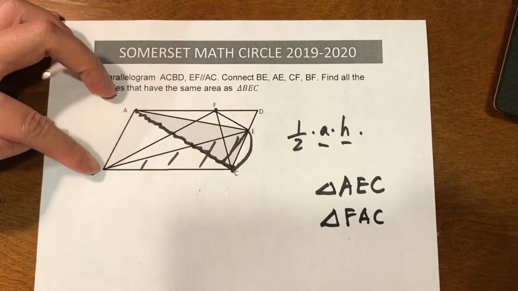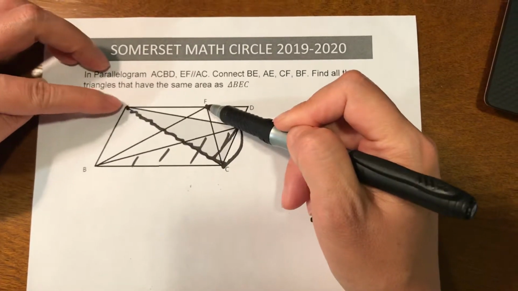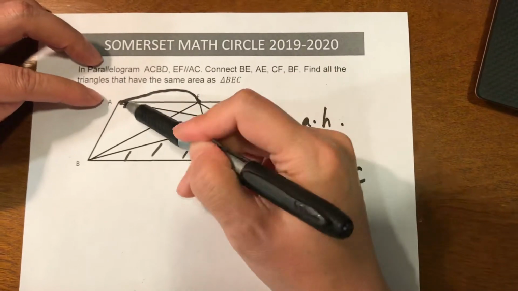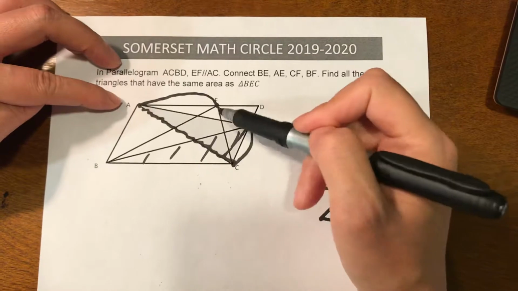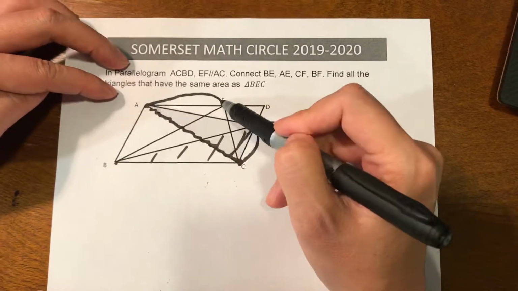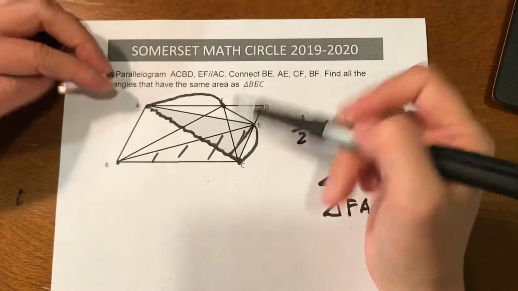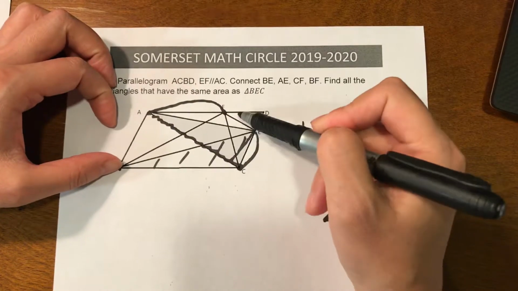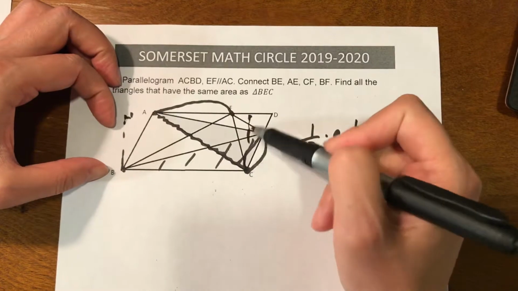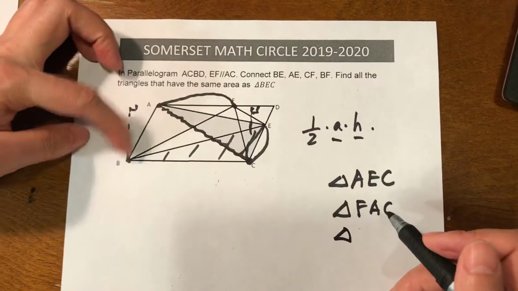Let's look for whether we have any other triangle that has the same area. Now, if we look at this one as the base, triangle AFC, and we have triangle ABF, they have the same base, and they also have the same height, from this point to there, from this point to there. Since this is a parallelogram, the height is the same. So the last triangle would be A, B, and F.